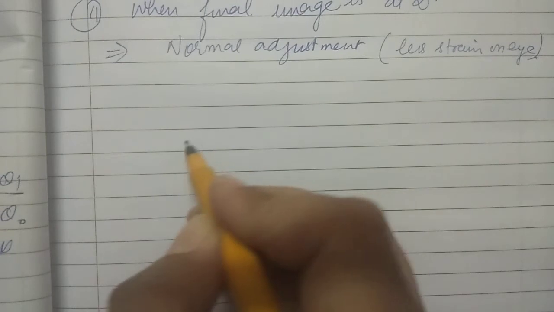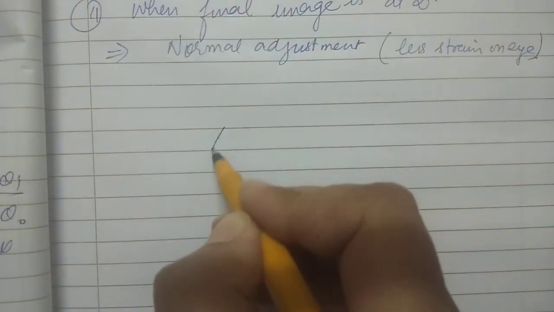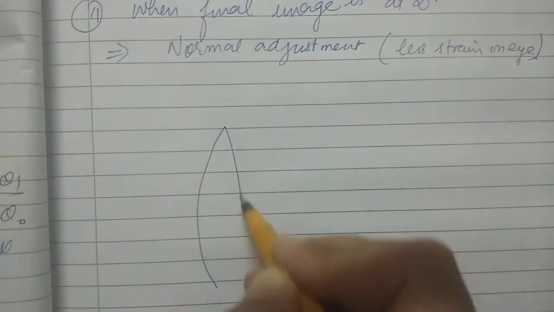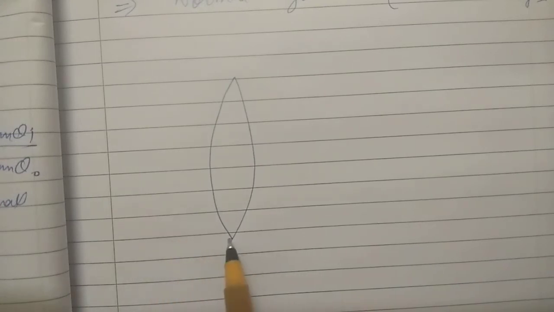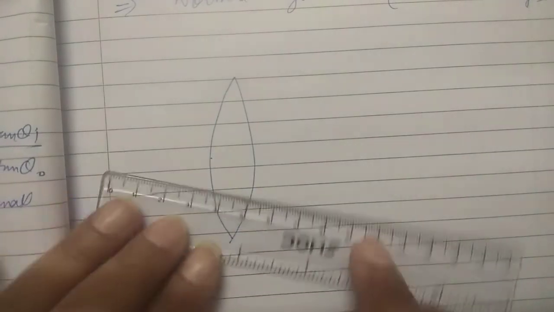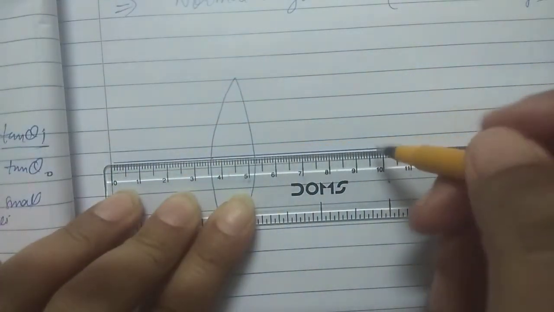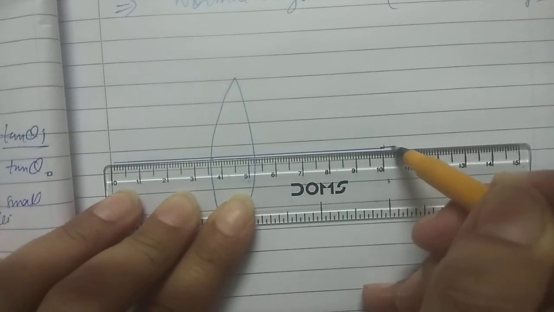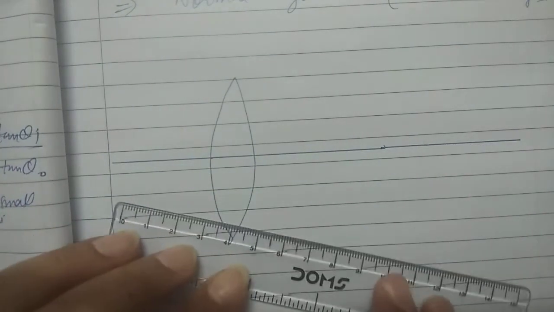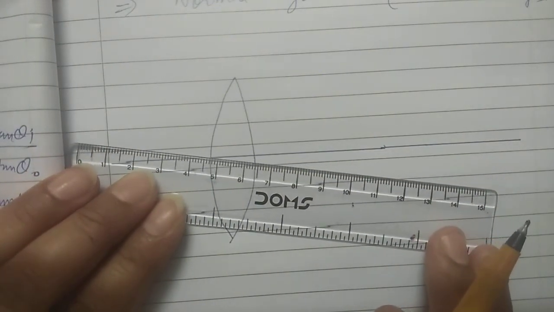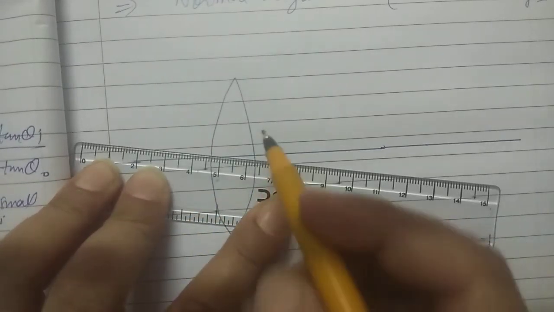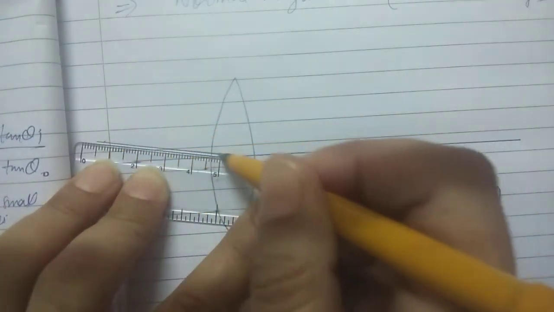So let us draw the ray diagram first for this adjustment. This is the objective lens. Now let us draw the principal axis first. This is the principal axis, and as the rays are coming from infinity, we can draw the rays coming from infinity and keep this angle very small.